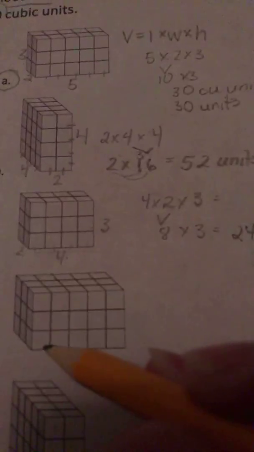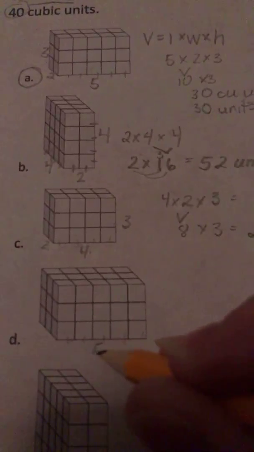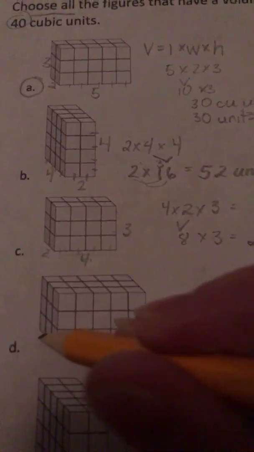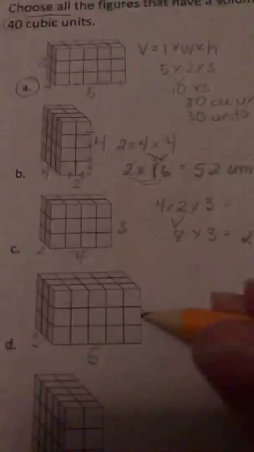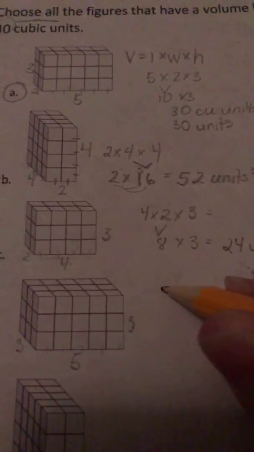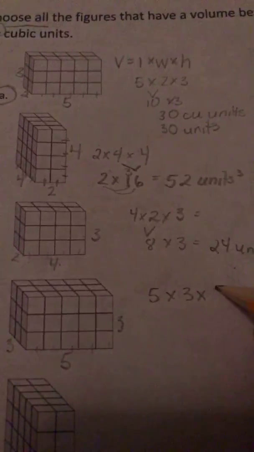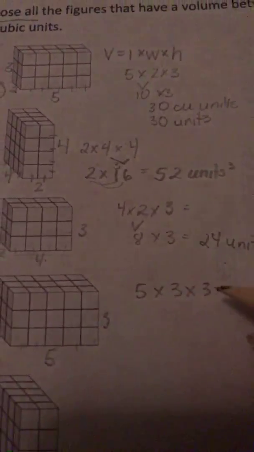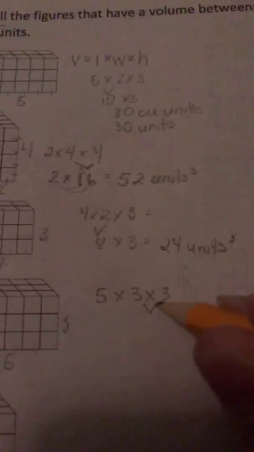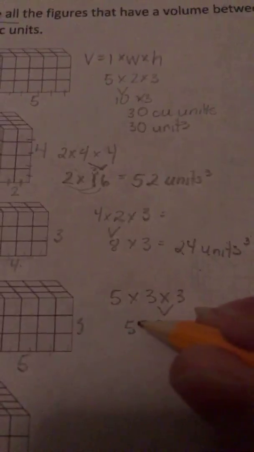Count. What is your length on D? Right, your length on D is 5. Count your width. Very good. Your width is 3. And your height is also 3. So again, you can now multiply your length times your width times your height. So now, in fact, you have your 3 numbers. And again, you could multiply them in any order. Maybe this time I'll do 3 times 3 first is 9. And now I can do 5 times.